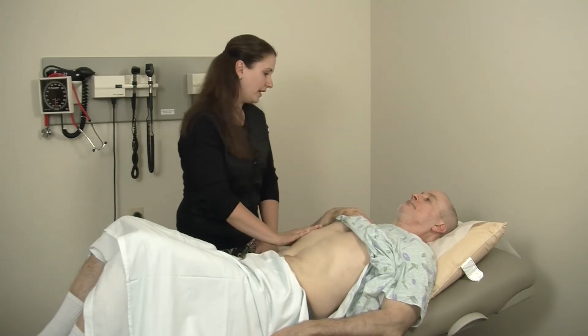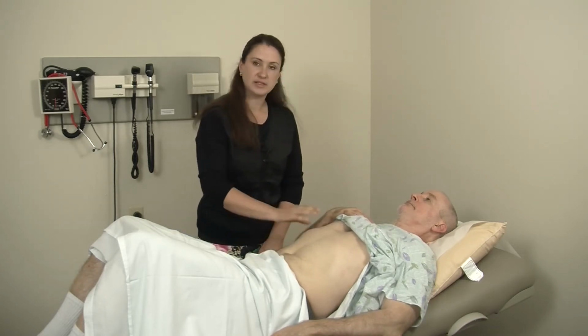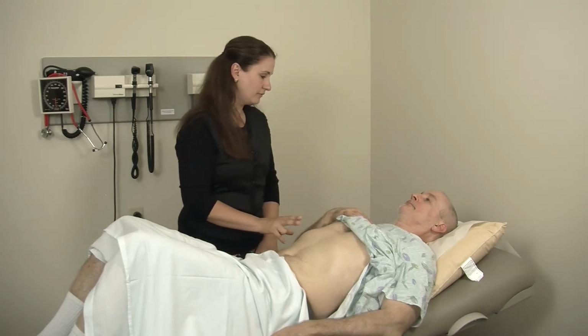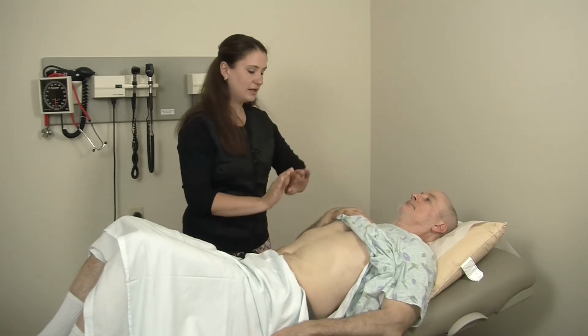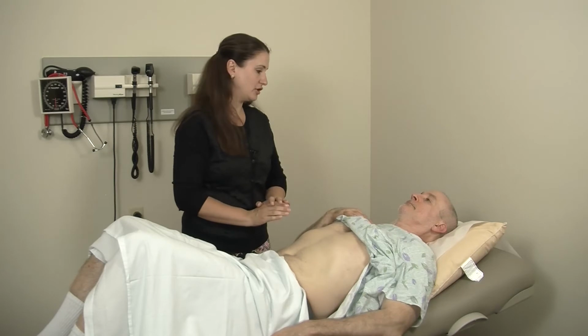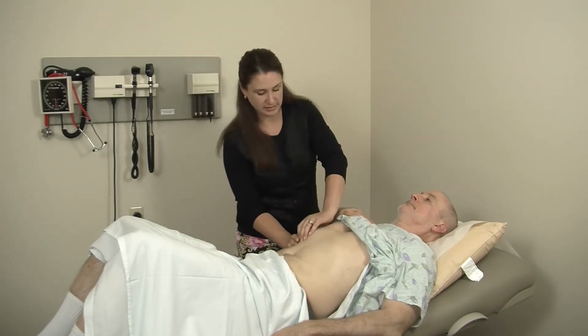I'm going to palpate for the liver edge. For this, there's 2 techniques that you can do. One is called the hooking technique, in which you hook your fingers around the patient's rib cage like this.